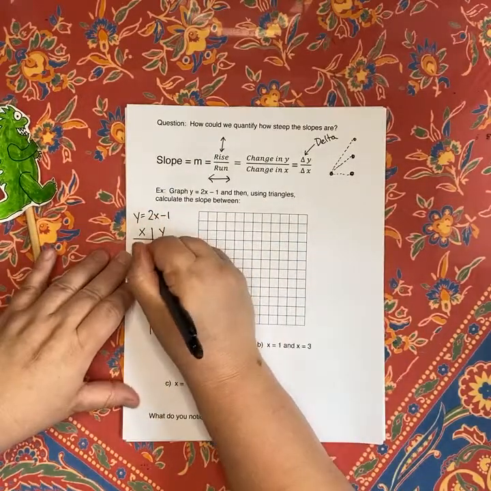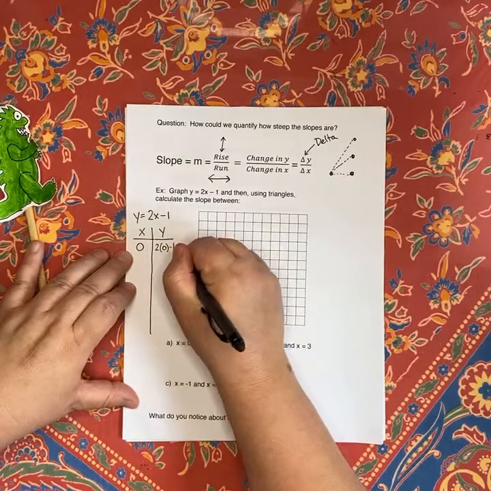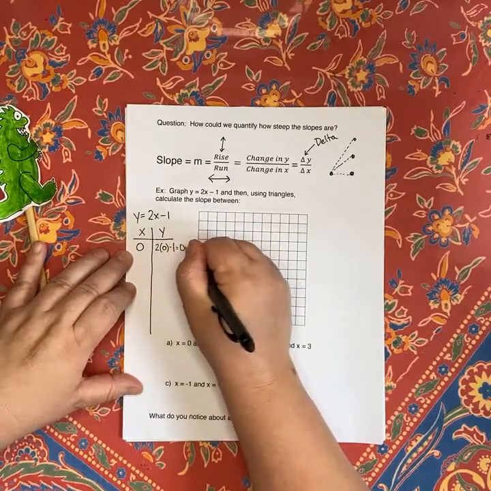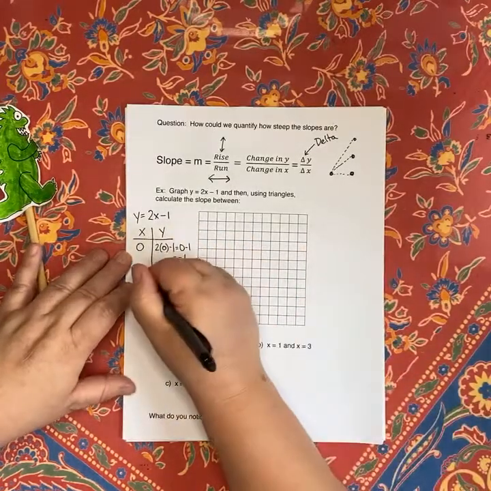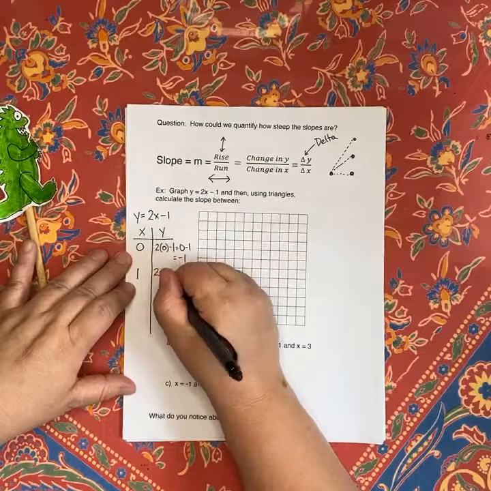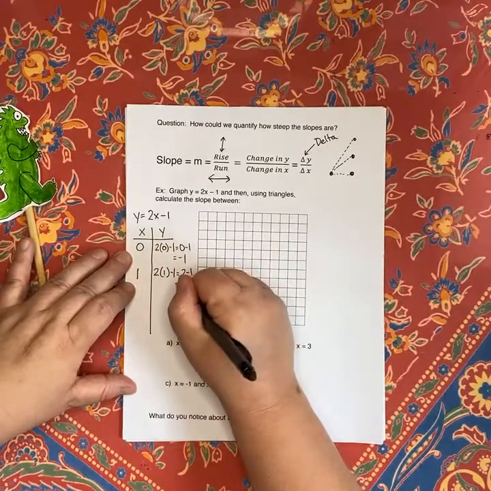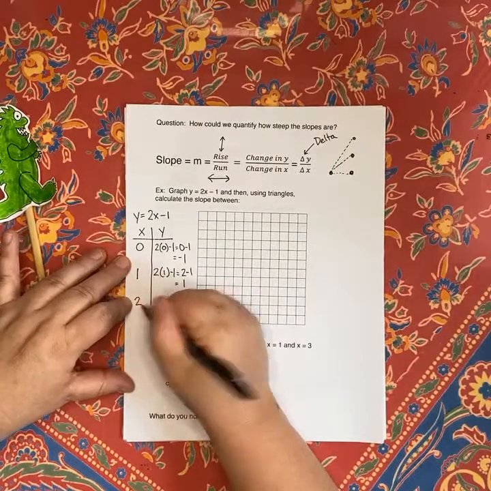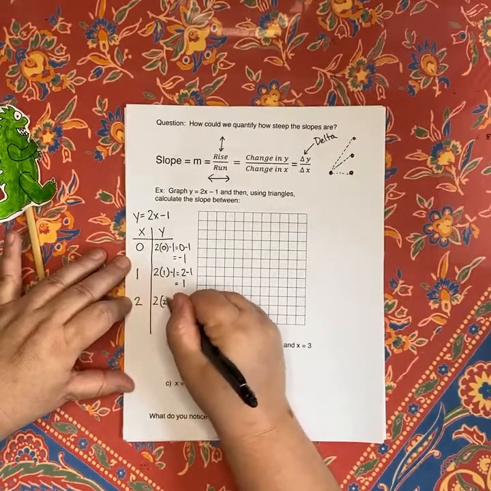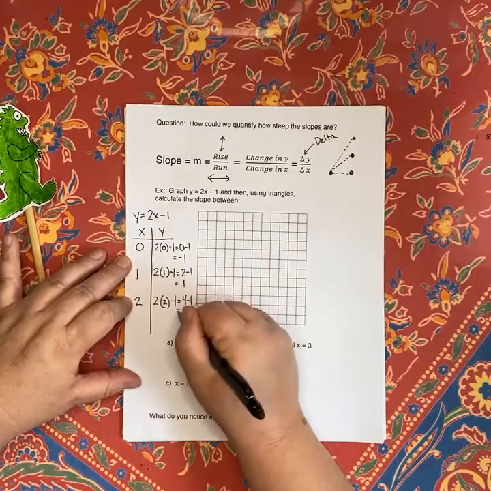If I plug in x equals 0, I've got 2 times 0 minus 1, which is 0 minus 1, which is negative 1. Okay. If x is 1, I've got 2 times 1 minus 1, which is 2 minus 1, which is positive 1. Okay. If x is 2, I've got 2 times 2 minus 1 is 4 minus 1, which is 3.